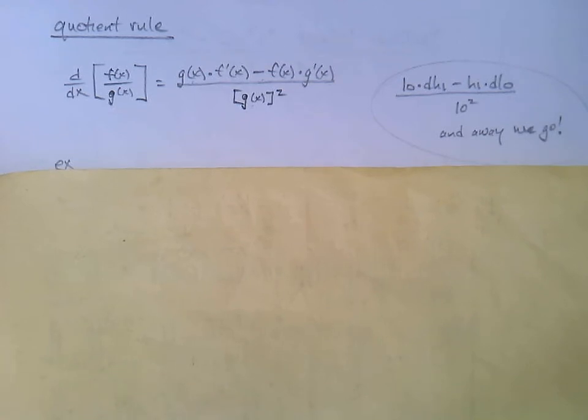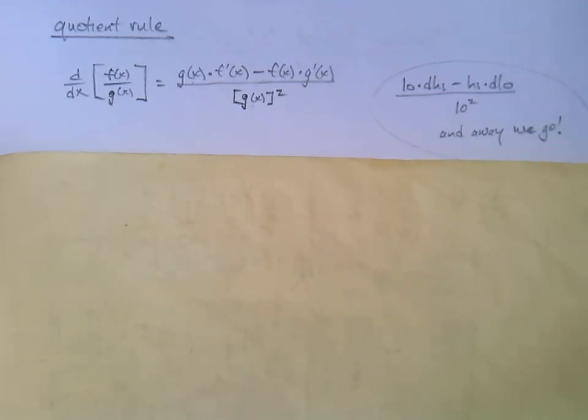Now you see my note there over on the side, and this is a helpful way to remember quotient rule. Students don't tend to struggle too much with the product rule in remembering how it goes, but the quotient rule is a different story, and the truth is the quotient rule is not forgiving.